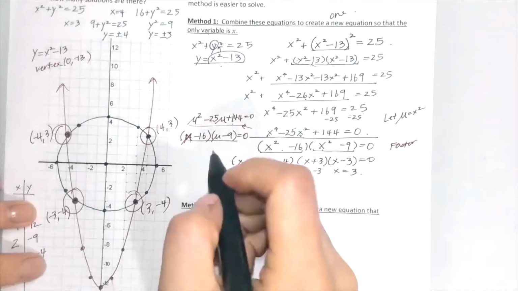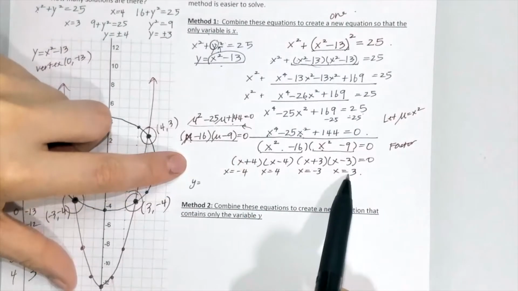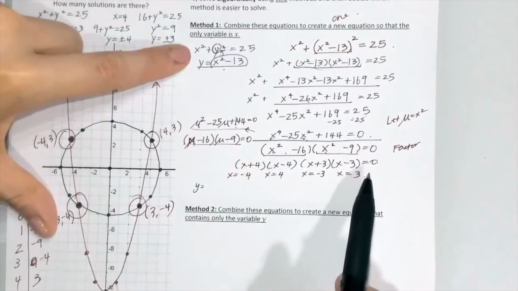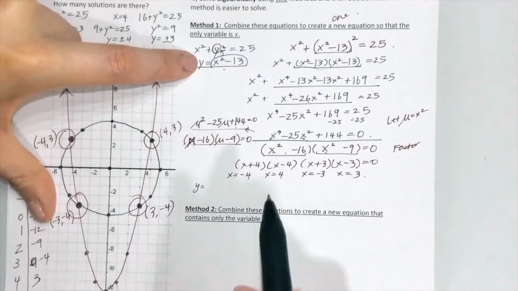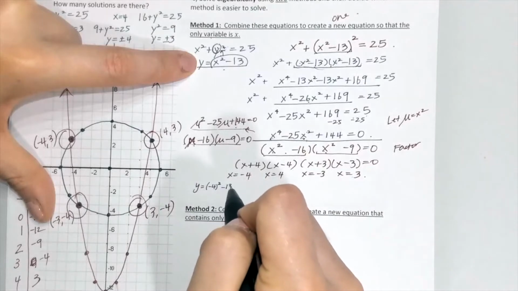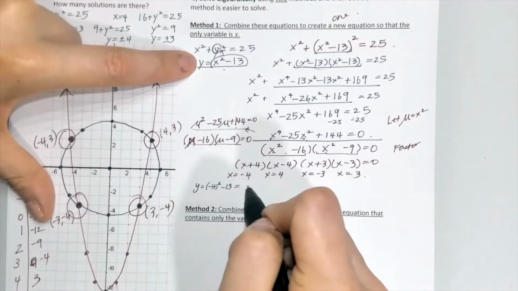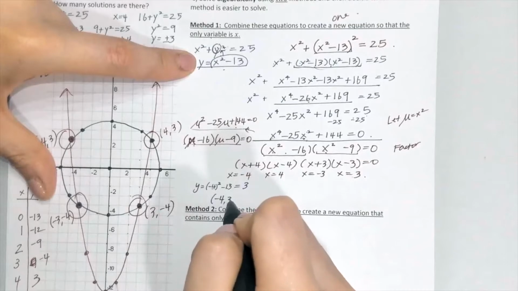Now I need to find the y value. So plug each x value into any of the equations. I'm going to plug it into the second one though. To me, that's easier. So negative 4 squared minus 13 is 16 minus 13, which is 3. So negative 4 comma 3 is one.